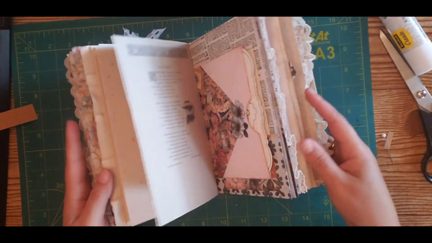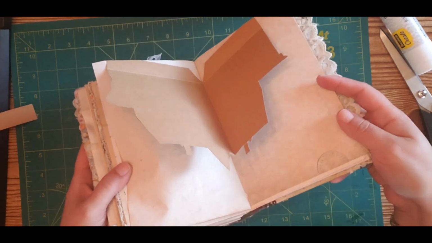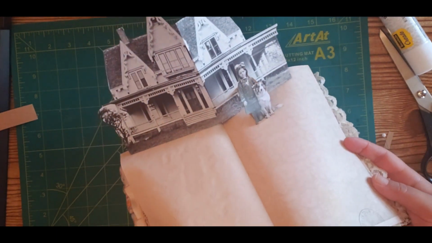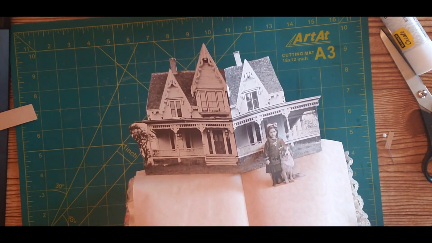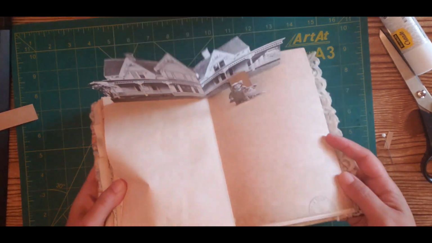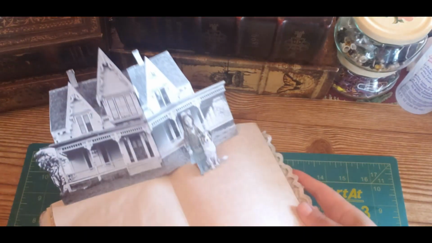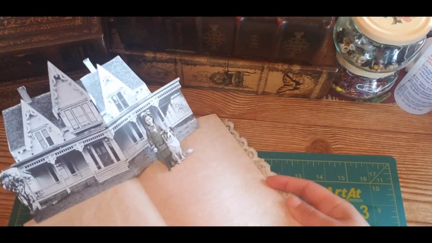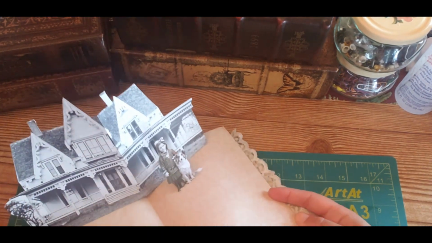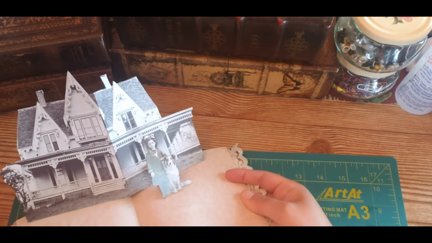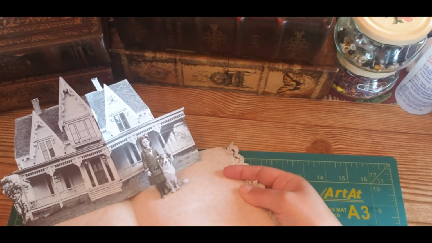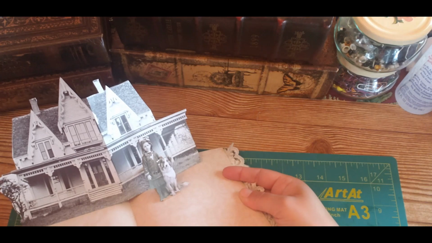All right, let's open that up. Ta-da! Now we have this beautiful house with a girl and her dog in front of it. There. Can you guys see it? Isn't that beautiful? So now we have our Victorian house and a little girl in front of it with her dog.